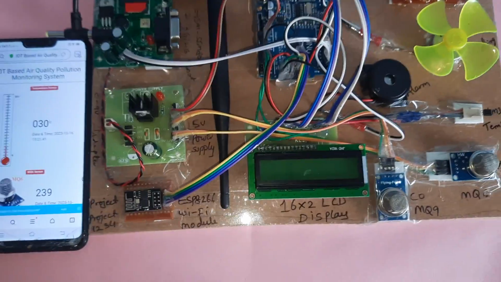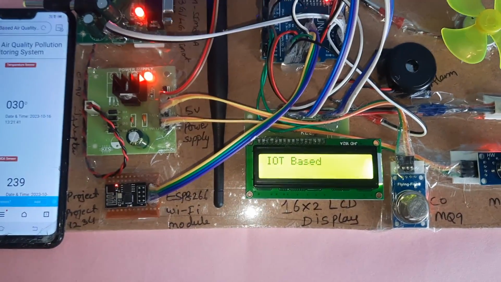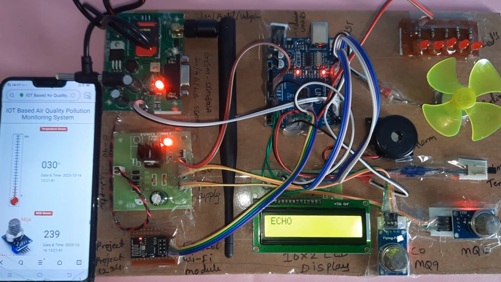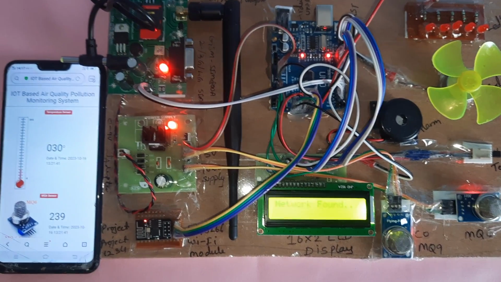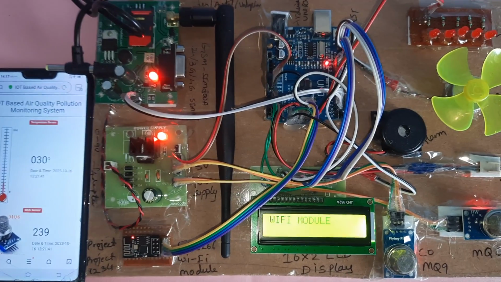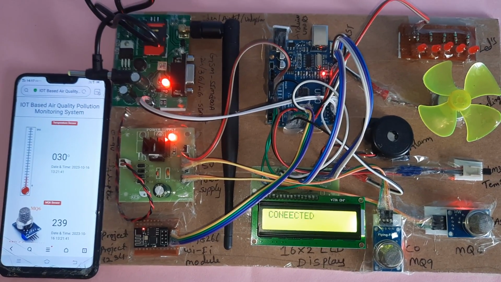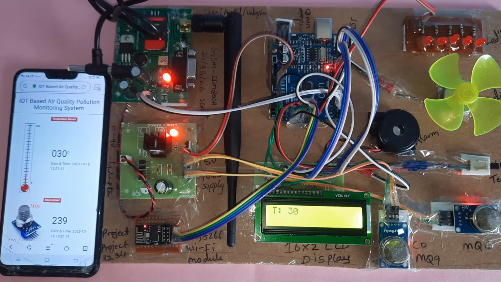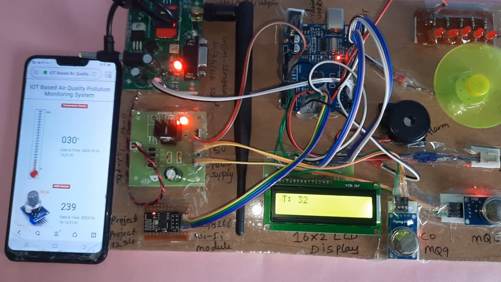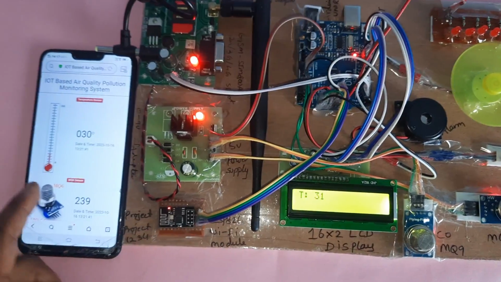Now power on. IoT based, finding network, SIM mode, Wi-Fi connected. T for temperature, MQ6, MQ9. So it is continuously checking all the sensors. Every 20 counts it will update the data to the server.